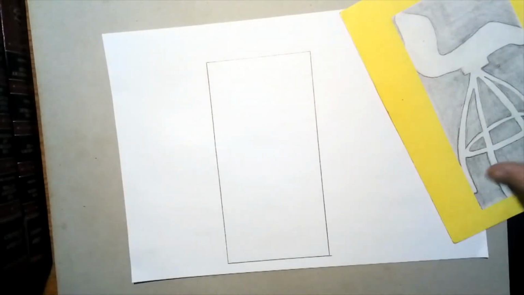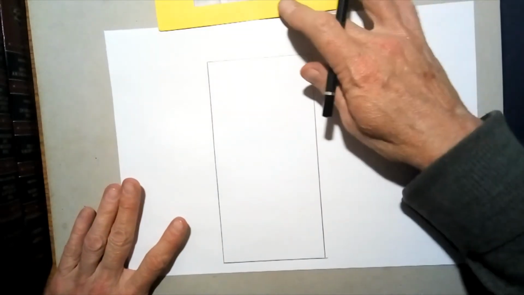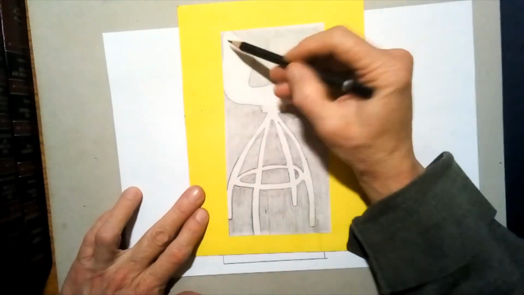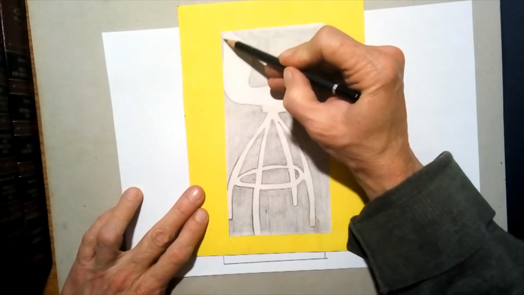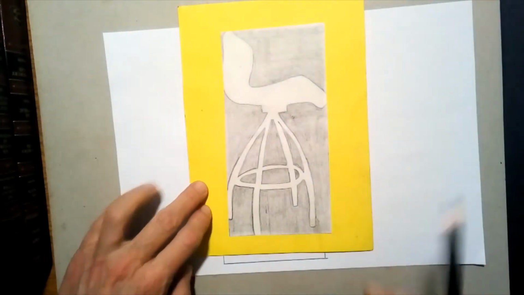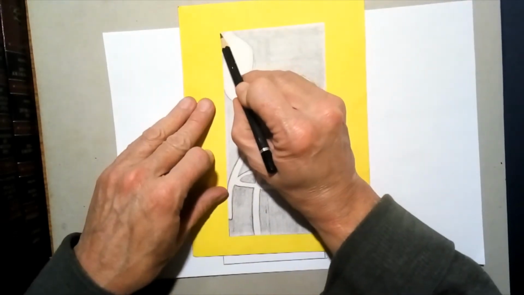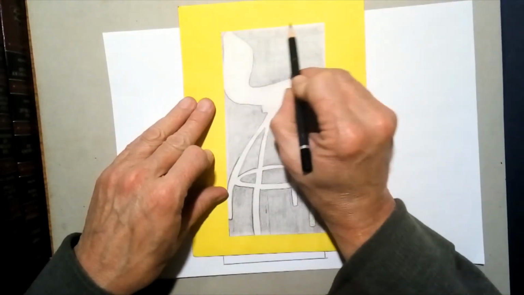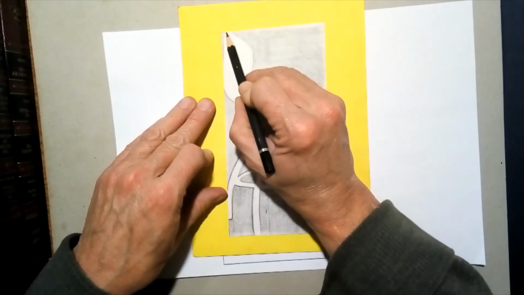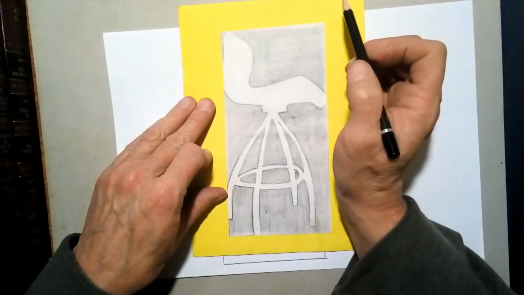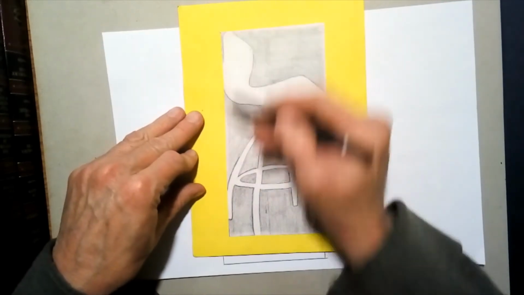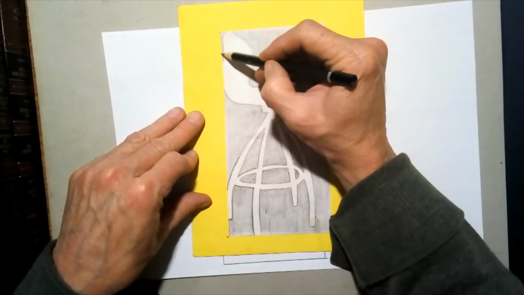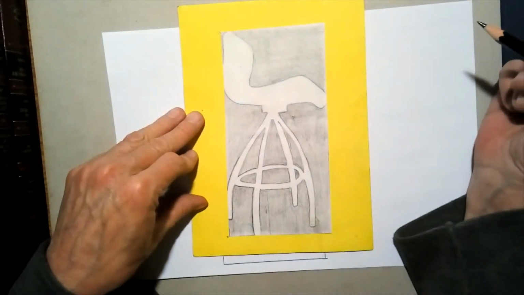Now we're going to draw the chair. I'm starting with this little sliver of negative space right there. The way I do it is I check from the corner on that horizontal line, how far in does it go? Where does it start there? And then on the vertical line, from there to there, how much space does that take up?